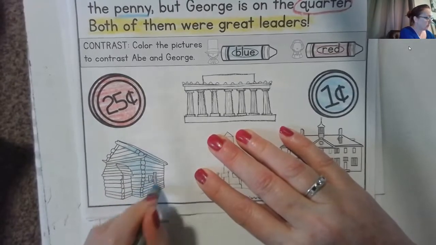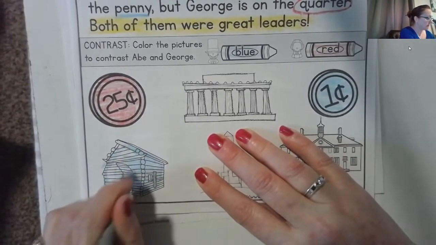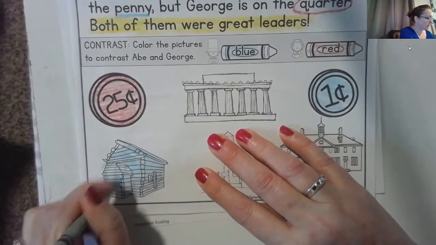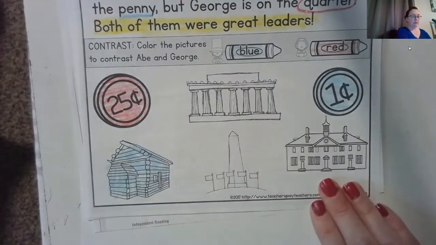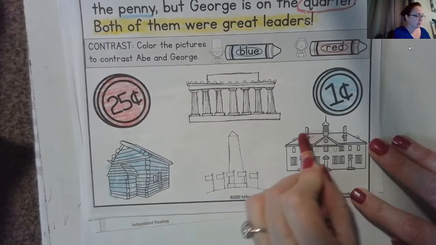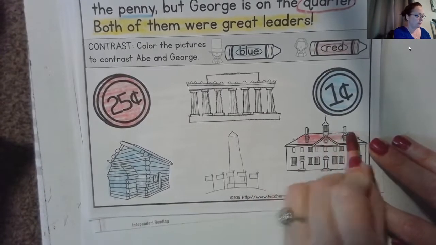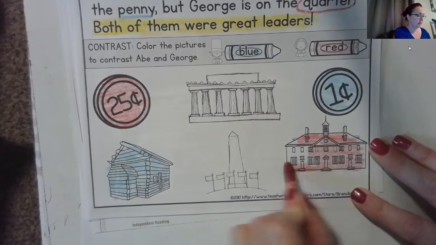Honest Abe. He grew up poor in a log cabin. So if that one is Abe, this mansion must belong to Mr. George Washington right here. We're going to shade that one in.